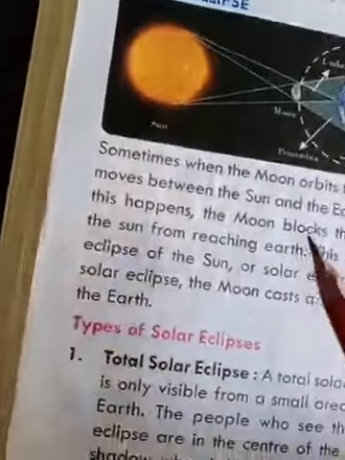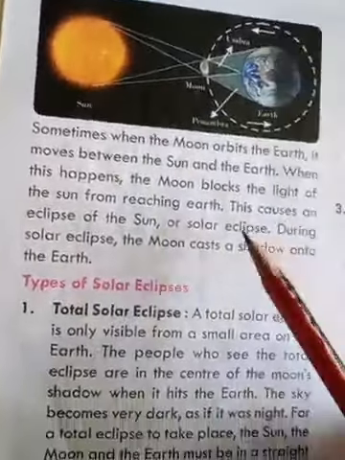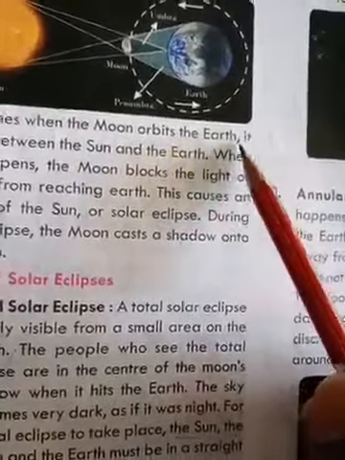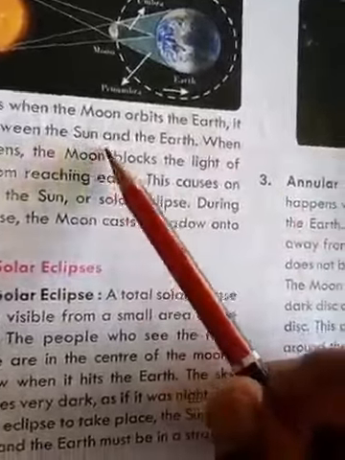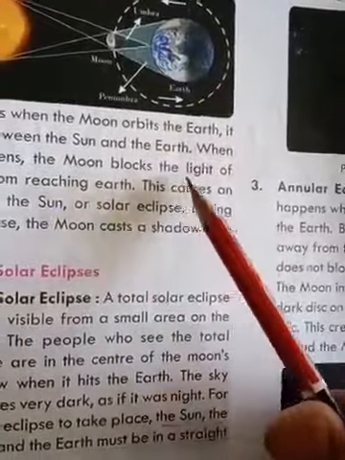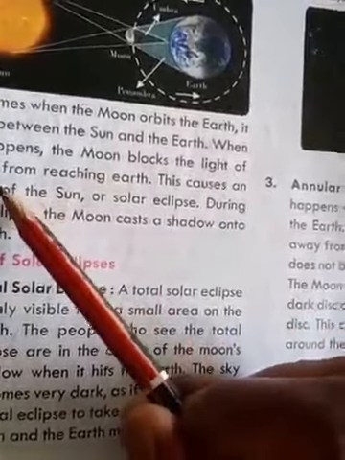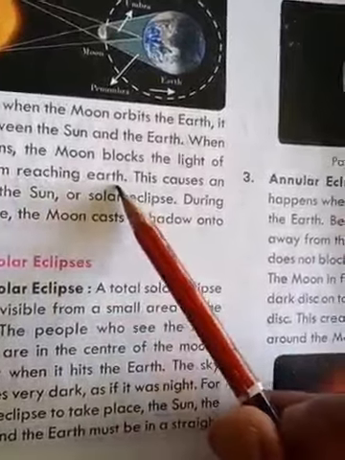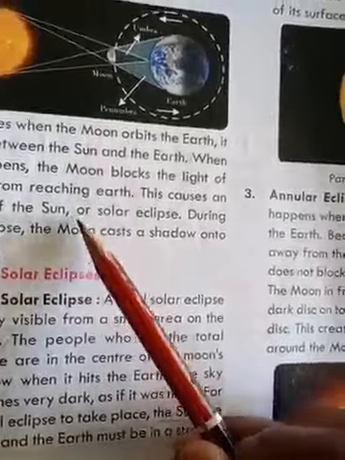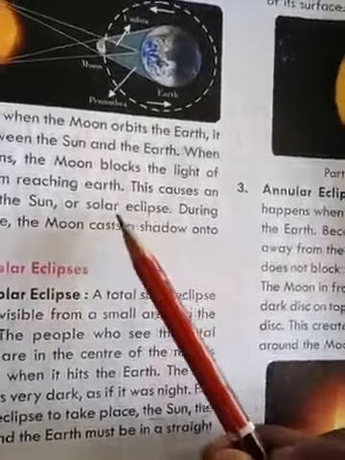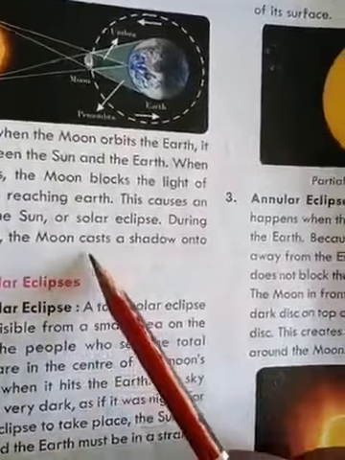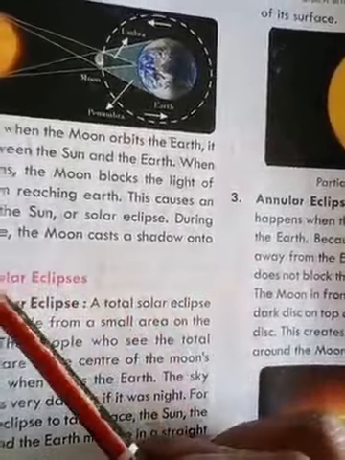Solar eclipse. Sometimes when the moon orbits the earth, it moves between the sun and the earth. When this happens, the moon blocks the light of the sun from reaching earth. This causes an eclipse of the sun, or solar eclipse. It is called the solar eclipse. During solar eclipse, the moon casts a shadow onto the earth.